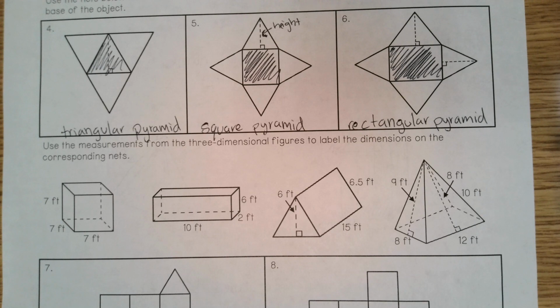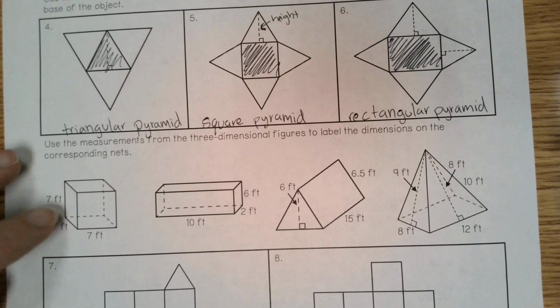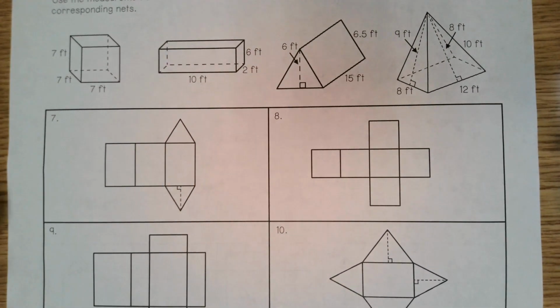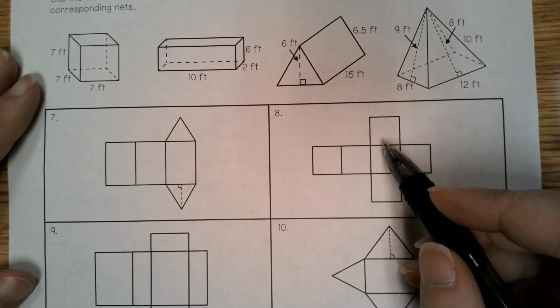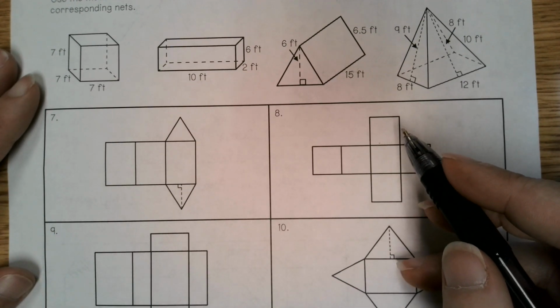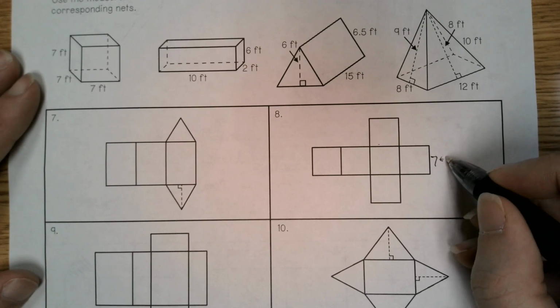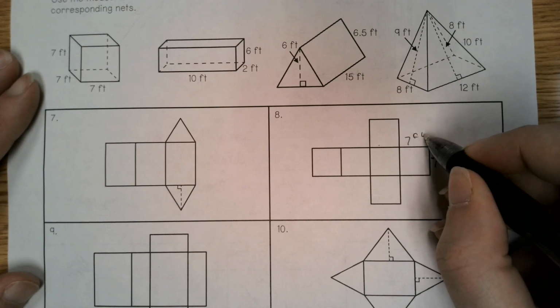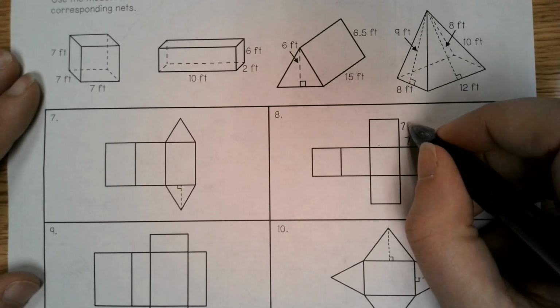Now, use the measurements from the 3D figures to label the dimensions of the corresponding nets. So this first one is a cube. We have to find the one that looks to be the most like the cube. So that's this one. It looks like our height is going to be 7 feet, our length is going to be 7 feet, and our width is going to be 7 feet.